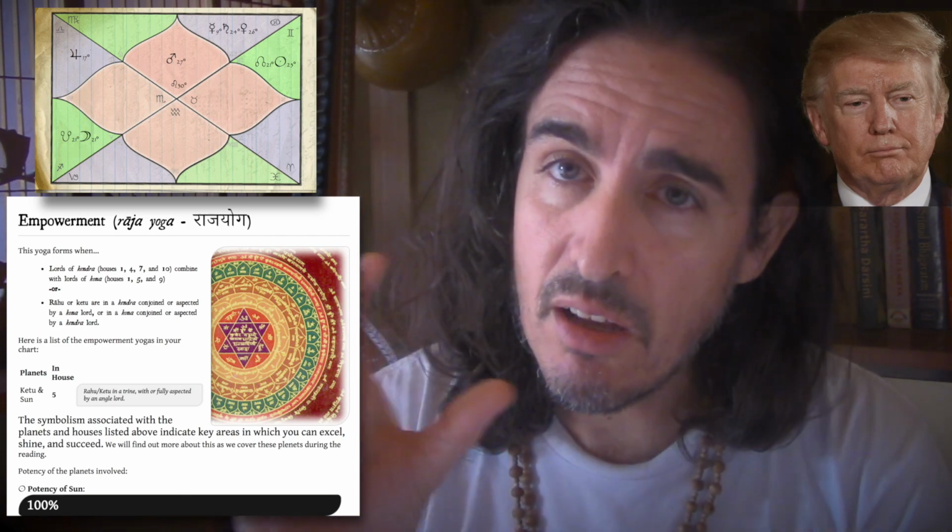So here we have Ketu in the 5th. So there he is, sitting in a Kona. If he connects with the lord of a Kendra, he's got it. So he's with the moon, but the moon is Trump's 12th lord. But he's exactly aspected by the sun. The sun is his first lord. So this is making Raja Yoga.